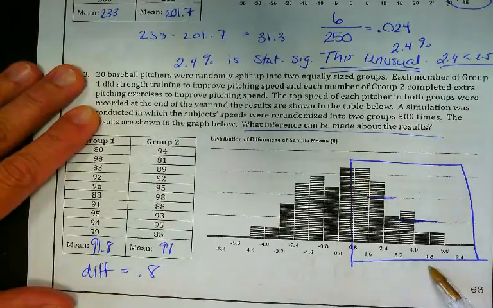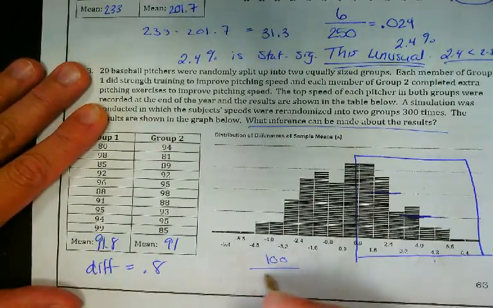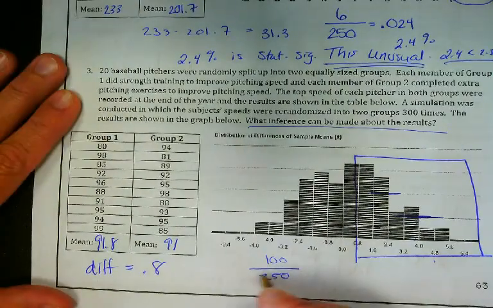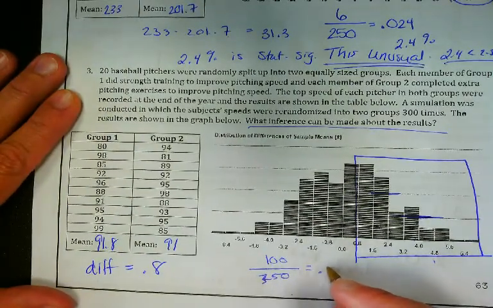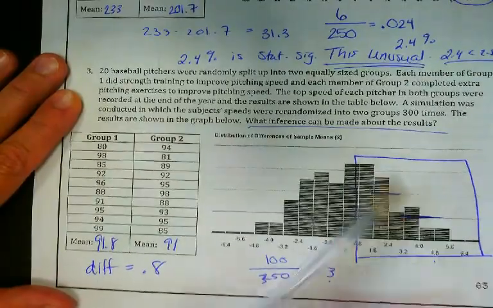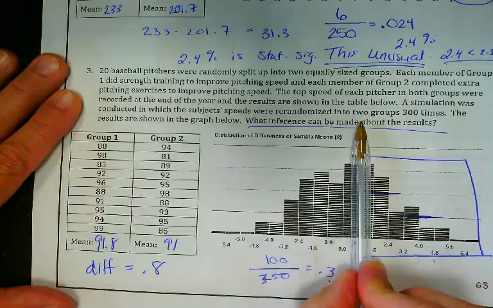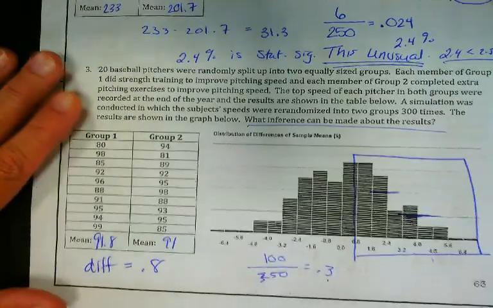There's at least 100 here. So even if I rounded and said 100 out of 300, that's definitely 0.3. It's literally smack in the middle. It is not less than 2.5%, but I could ballpark these numbers if I had to show the math here.